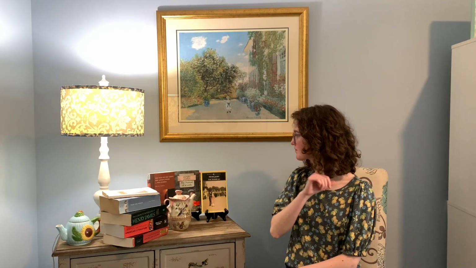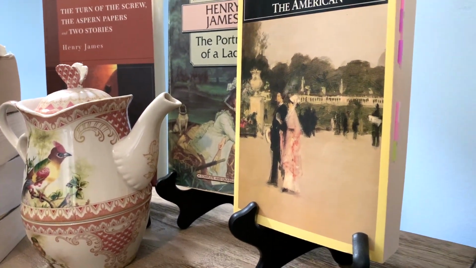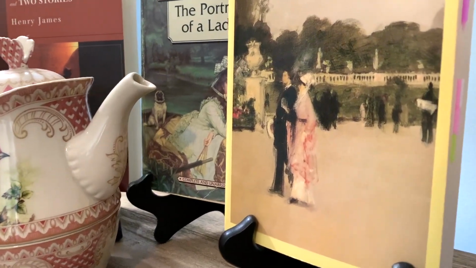The Sargent that he's referring to is John Singer Sargent, who was an impressionist painter that Henry James met about 10 years before he wrote this in his notebook. And actually, this copy of The American that I have has one of Sargent's paintings on it, which is kind of cool.